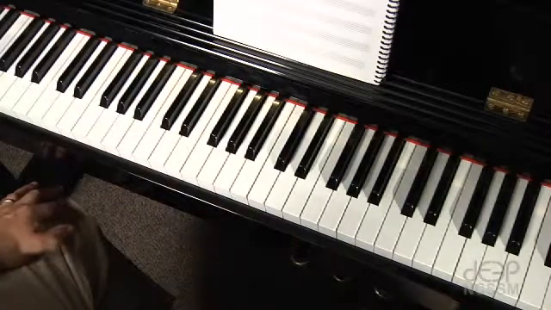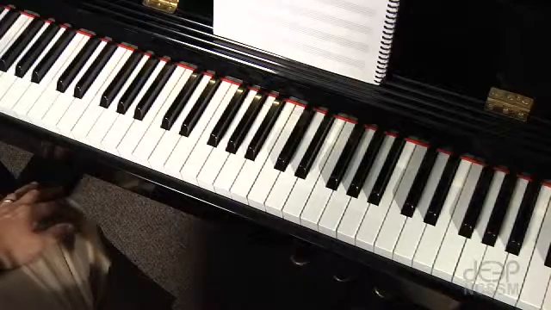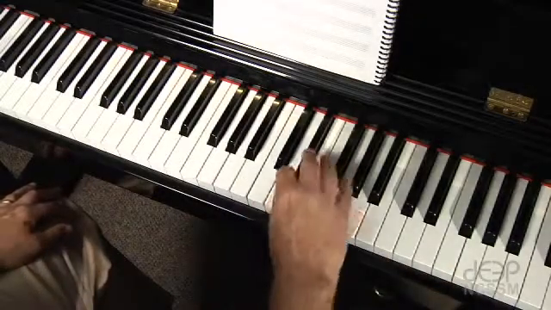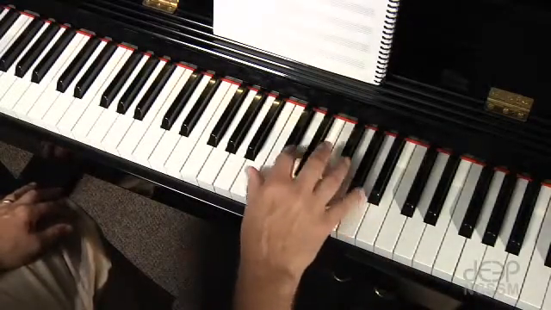Let me play the accompaniment track for you with this, and we will play along with it and watch particularly the right hand and see how little motion there is from note to note.